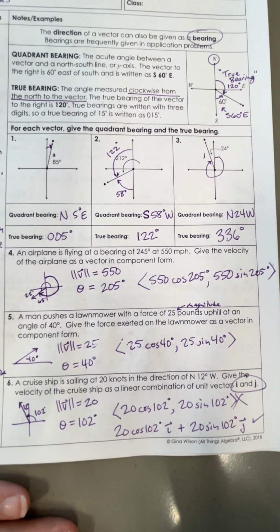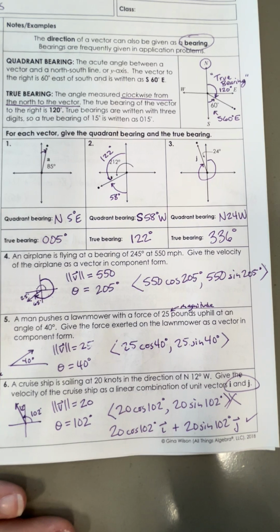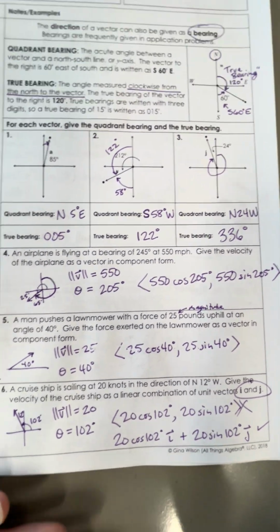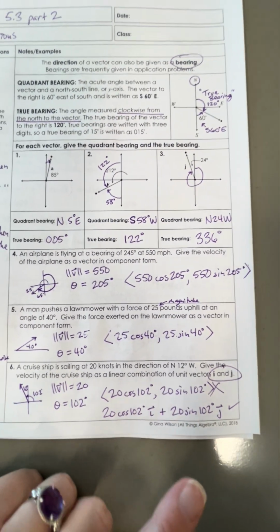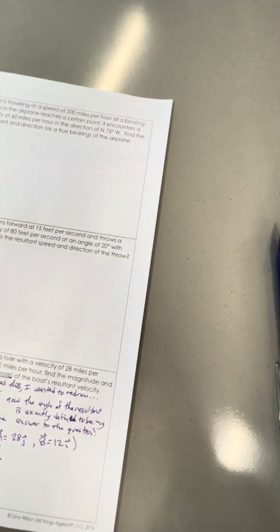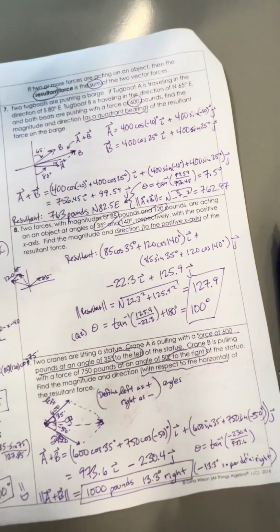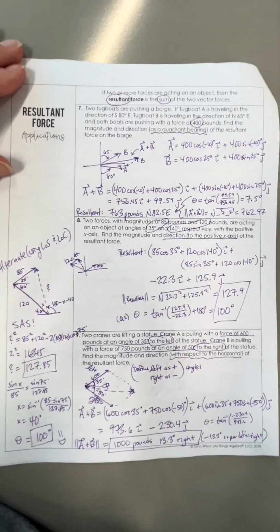Okay, so here's some more examples. I do the same thing. A little bit of reasoning to sort out what the angle should be, but then it's just r cosine theta, r sine theta, just like polar coordinates. And then here is another example about resultant force.